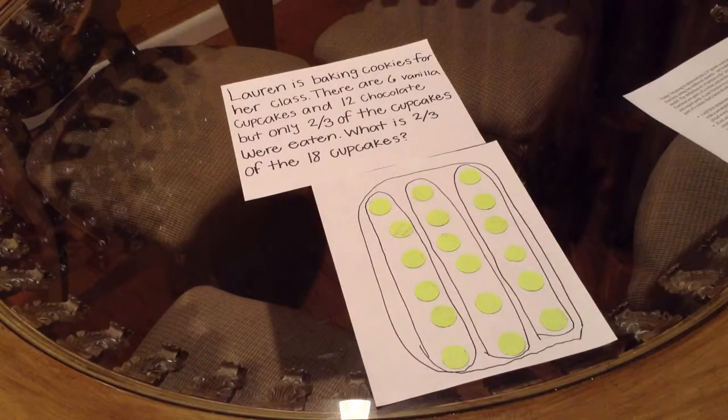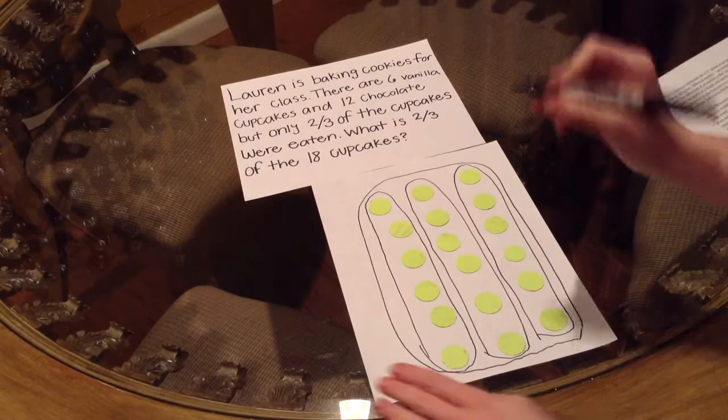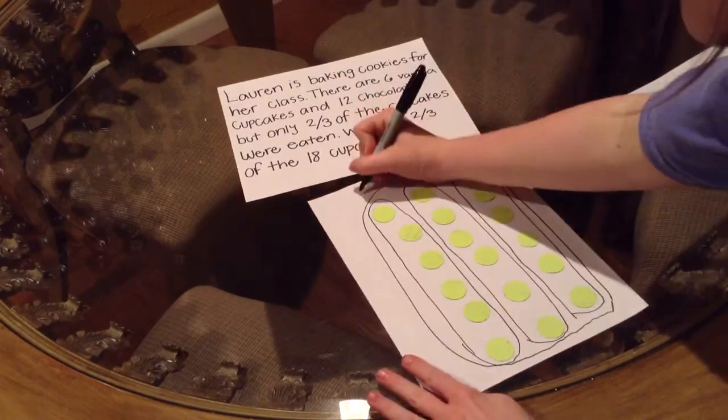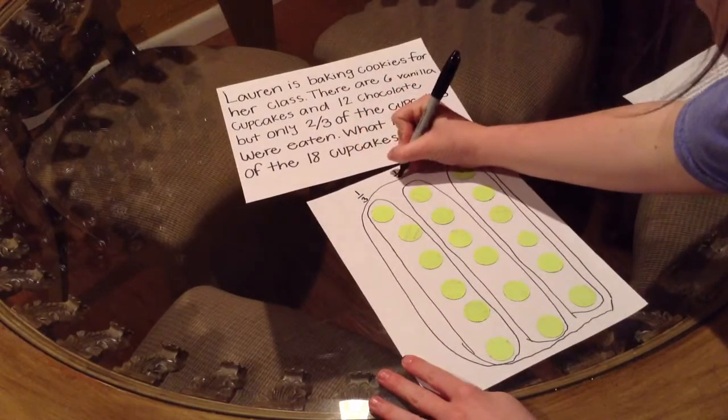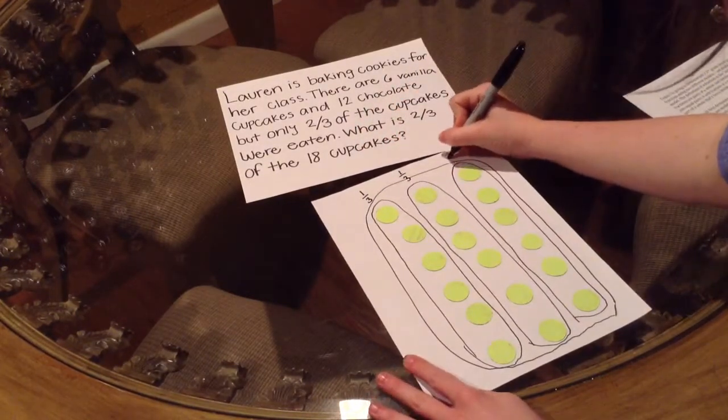So we have our whole, we have our 3 groups of 6, and I'm going to label each group 1/3 because it is representing 1/3 of the total.